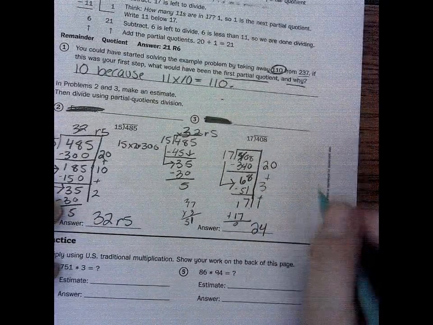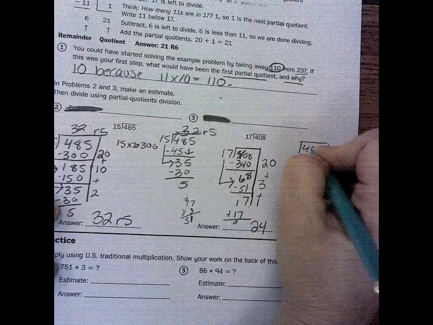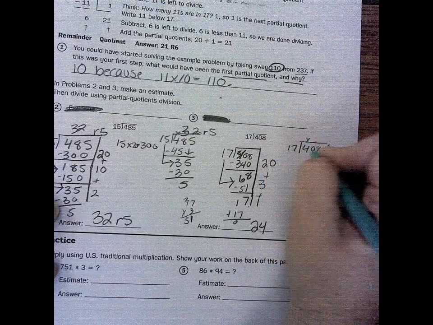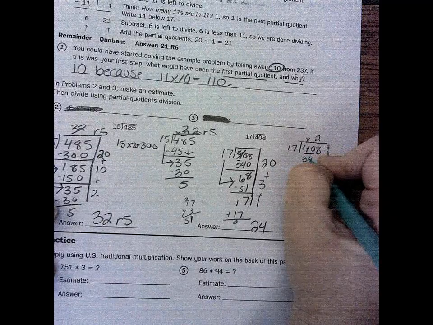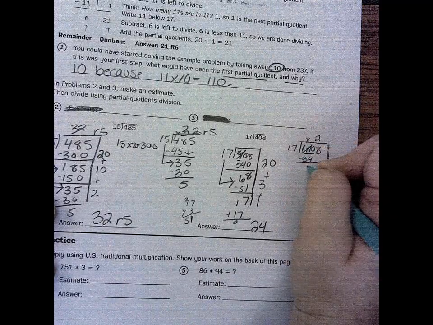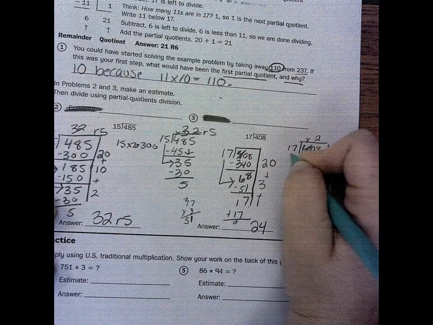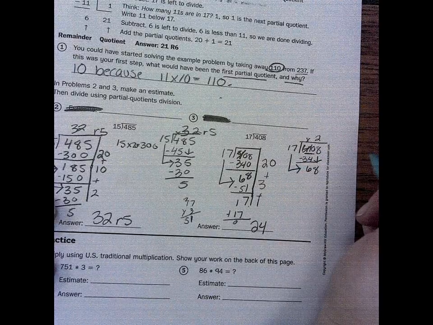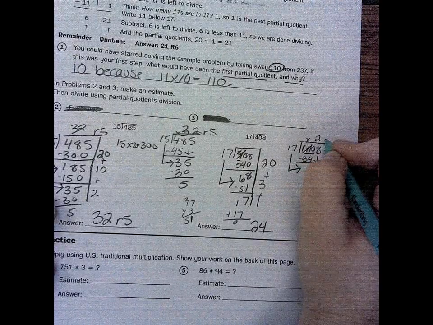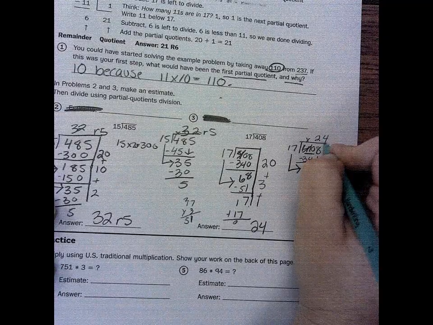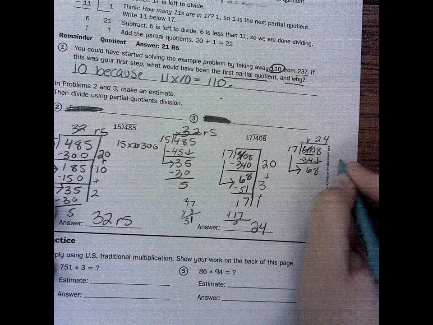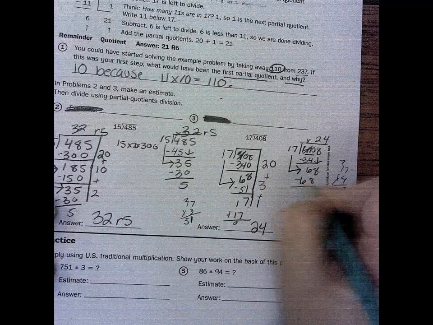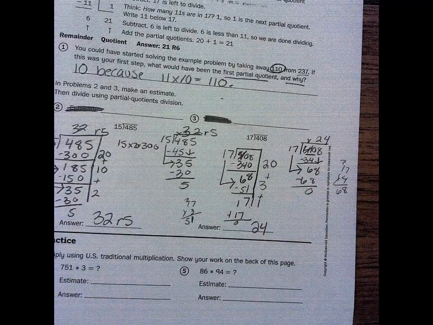Now let's check that with the traditional method. 17 can't go into 4, but 17 can go into 40 2 times. So 34. Regroup. Bring down the 8. 17 goes into 68 4 times. 4 times 17 is 68. So the answers check out. They're the same. They should always be the same unless there's a mistake.